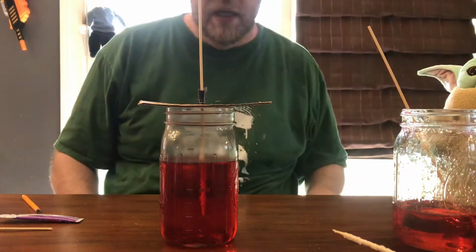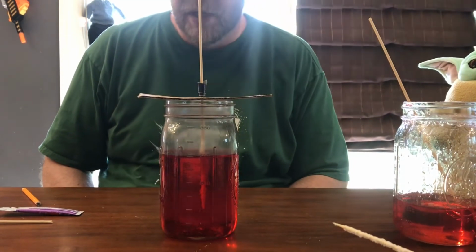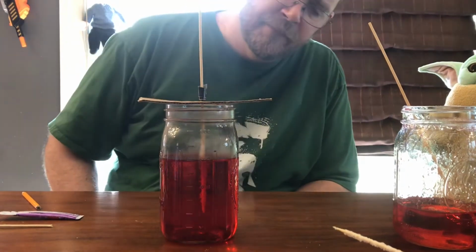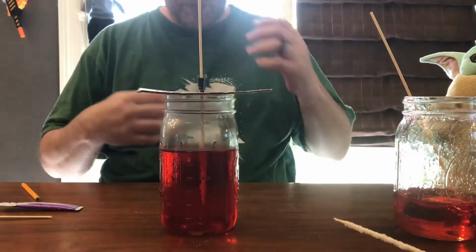Now we're going to leave it like this. And we're going to check its progress in about 3 days. Normally this would take about a week, maybe longer. The longer you wait, the bigger the crystals grow.